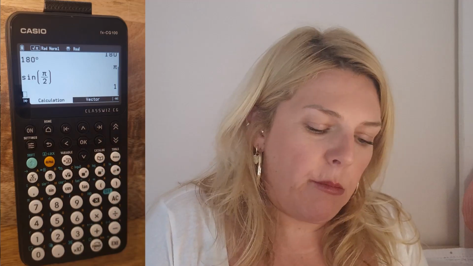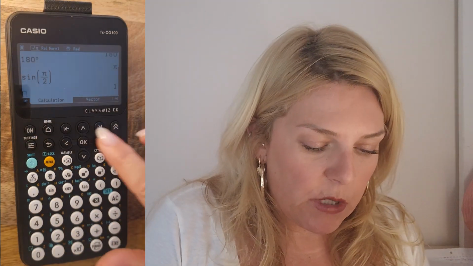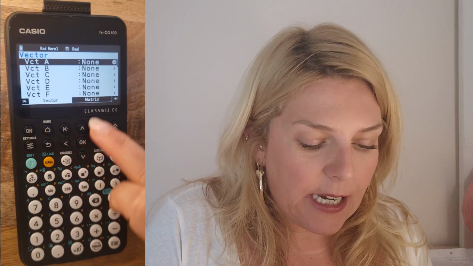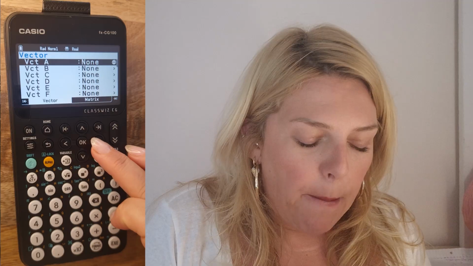Let's talk about the tab buttons. So in the calculation mode, you will automatically come up on calculation mode, right? Oops, gone dark. If I press this tab, it will take me across to vector. So if you see it's calculation, then vector. And if I go again, it will take me into matrix mode. And I think that's it. So then it cycles around. So there's like 3 pages there, calculation, vector, matrix. And the tab just takes you to all 3.